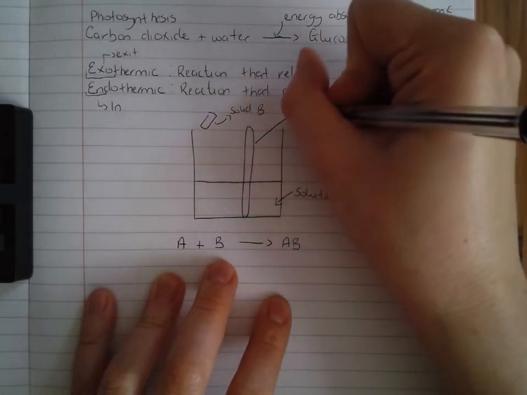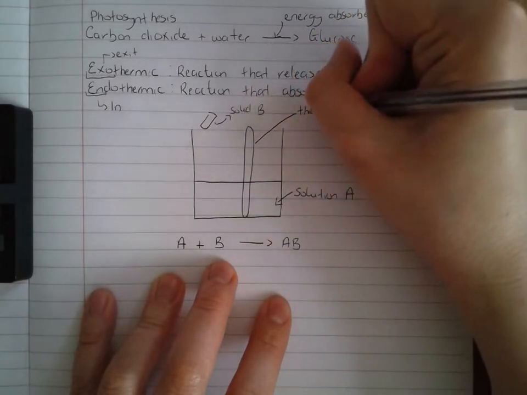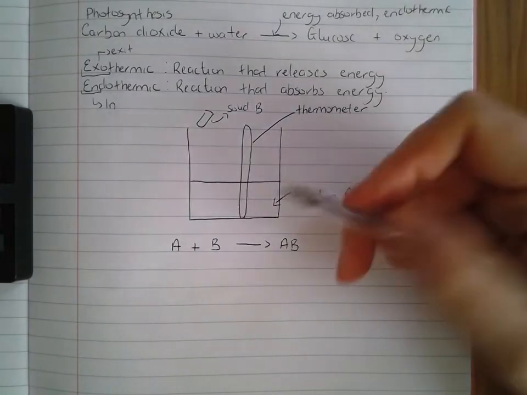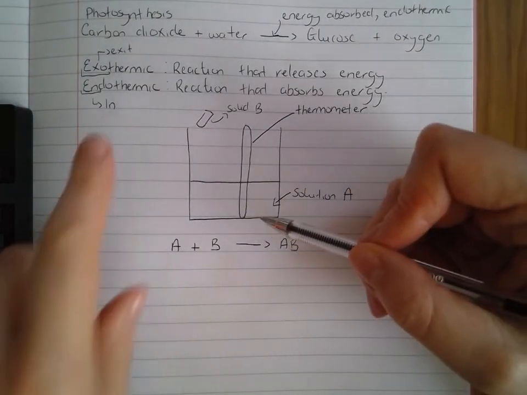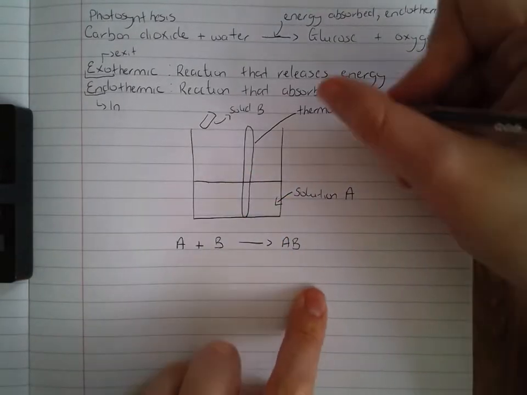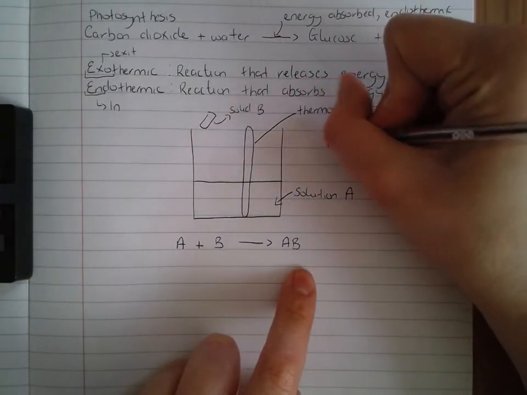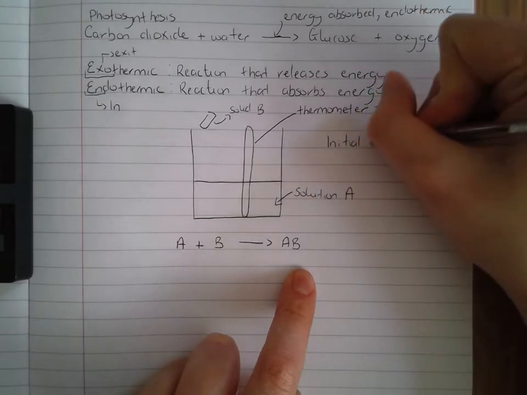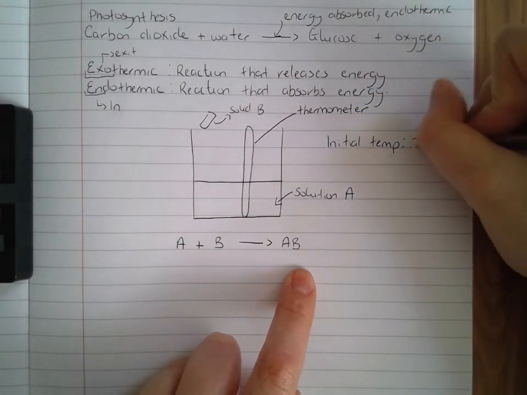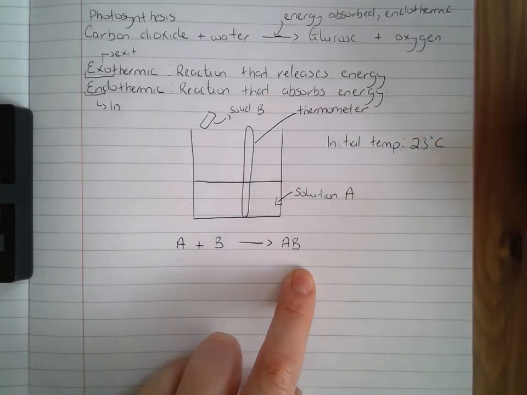Okay, so this is a thermometer. And what I'm going to do is record the temperature at the start. So before I've added solid B, I'm going to record the temperature of solution A, and I'm going to call that my initial temperature. So before I've started the chemical reaction, my initial temperature, let's just say, is 23 degrees Celsius.